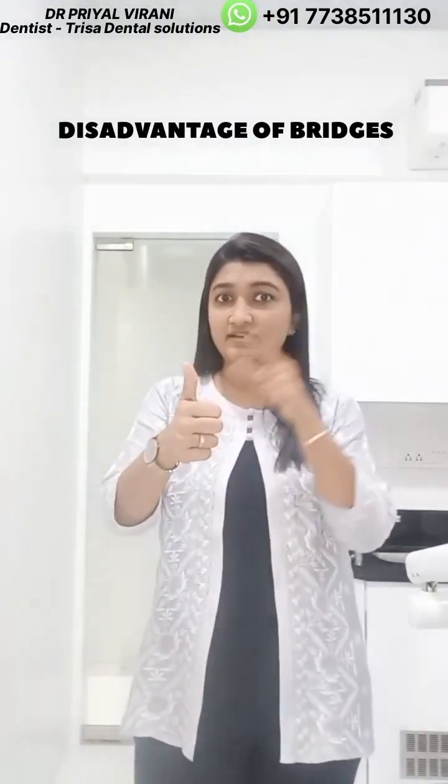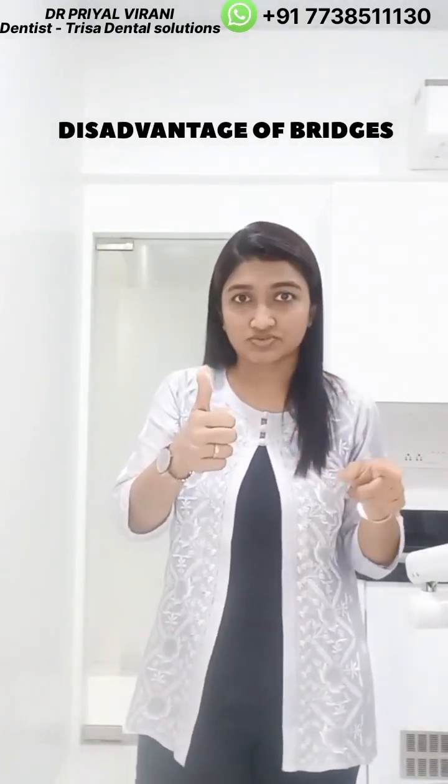What are the disadvantages? Primary, you have to grind away part of the healthy tooth structure. Secondly, if your adjacent teeth are not healthy or they have some decay or they are mobile, they are having some gum issues, then first you need to sort that before using them as pillars. Number three, when you are connecting them together, if in future there is problem with even any single tooth, then the entire 3-unit could be at stake.